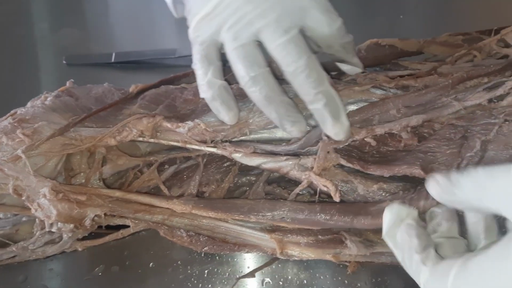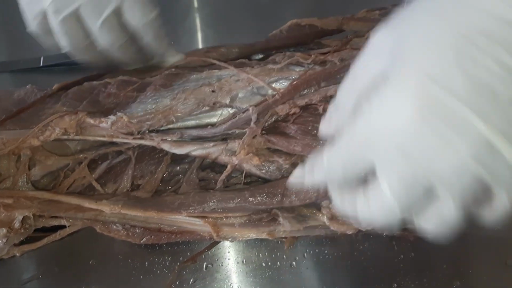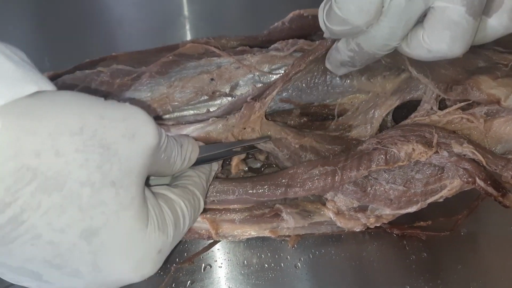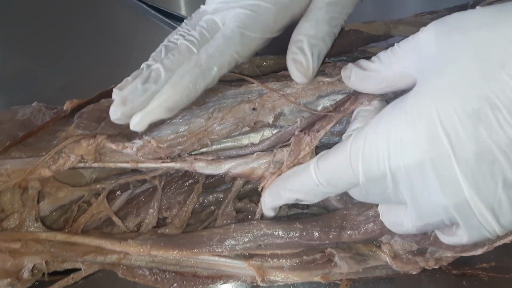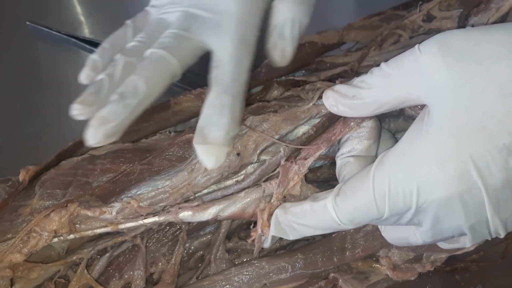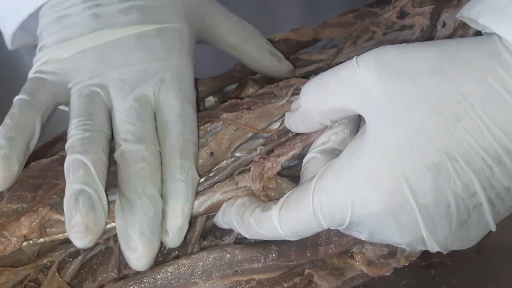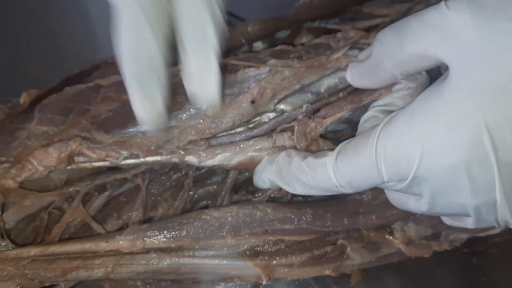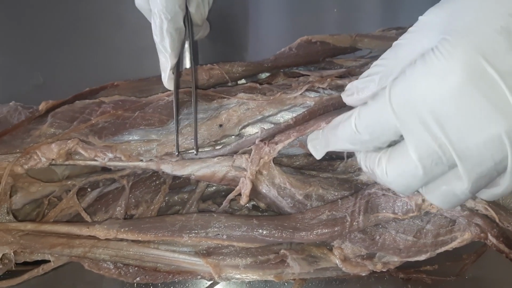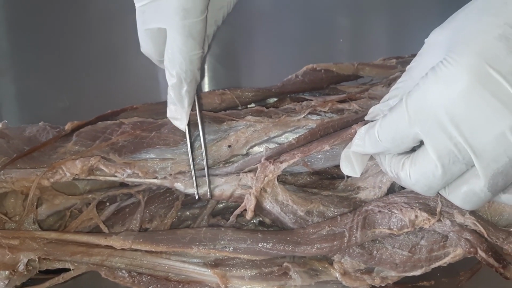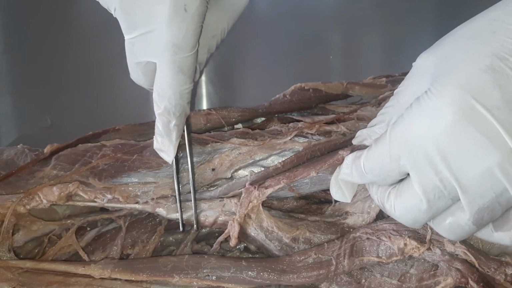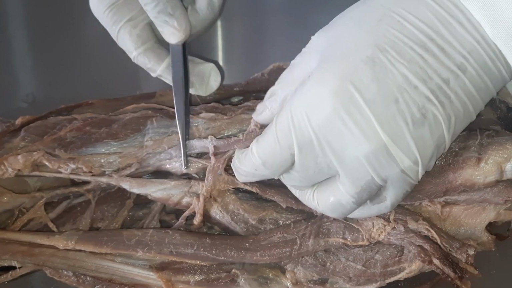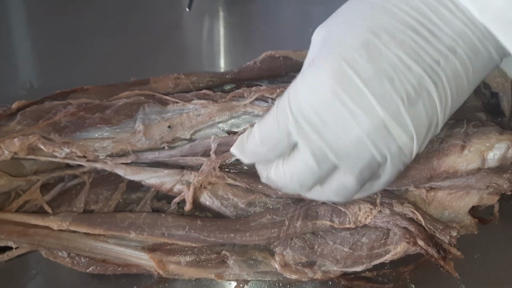Adductor canal here is bounded below by this adductor longus, adductor magnus, and laterally by this muscle, that is vastus medialis. So there is a fibrous roof here that is forming the adductor canal. The fibrous roof is connecting vastus medialis to adductor longus and adductor magnus. So through the adductor canal, these structures, that is femoral vessels, are going to pass through.